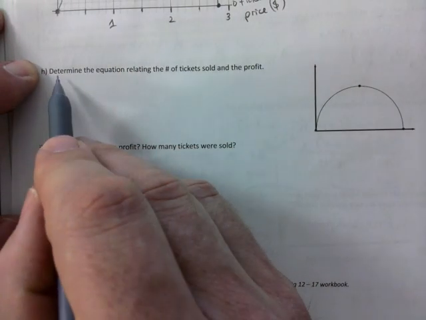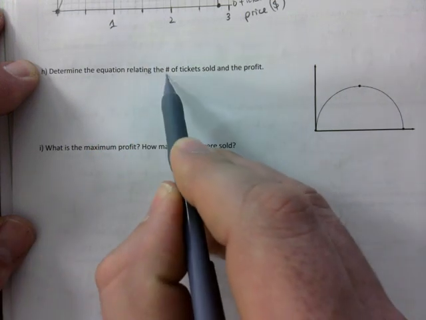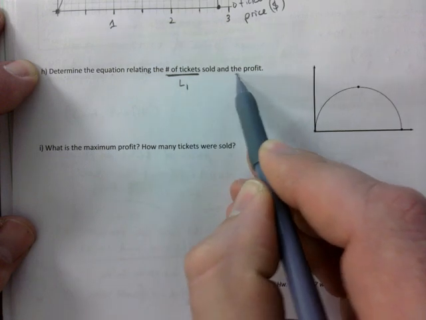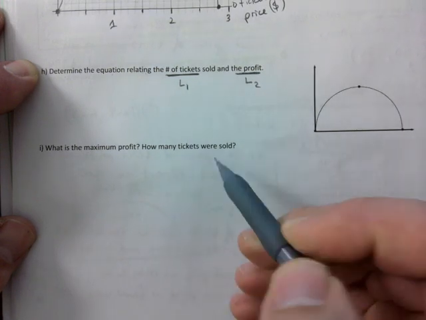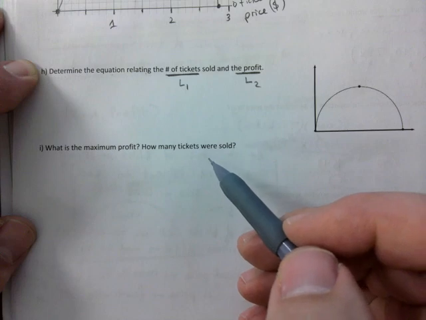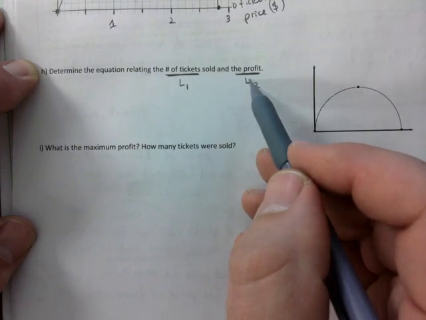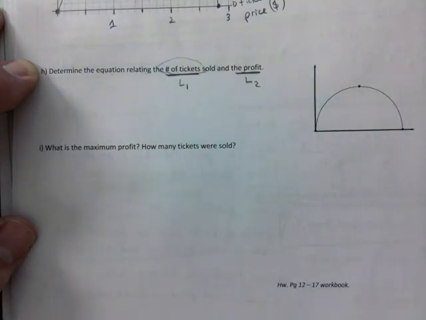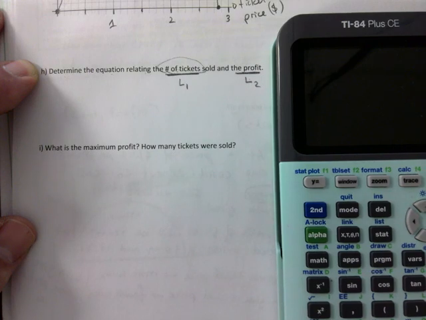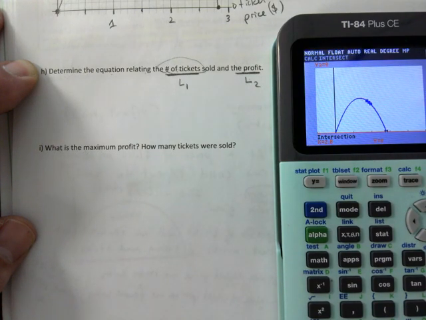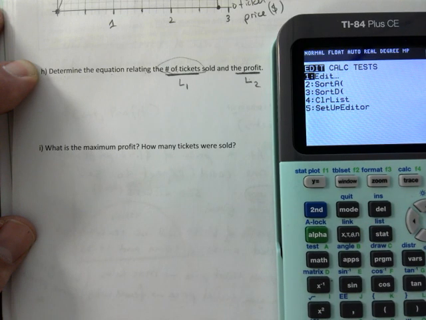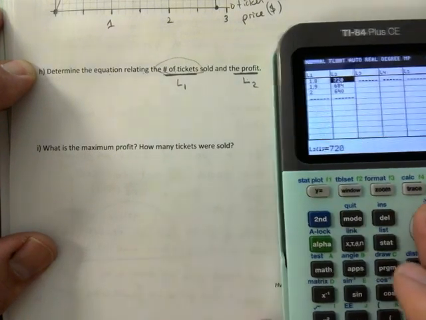Just to throw in a mix here, determine the equation relating what? The number of tickets and the profit. So far, we were relating the cost per ticket and the profit, correct? Now we're going to change it up, the number of tickets. So grab your calculator. It's actually not bad at all to change this. You just need to watch out. So you go stat, edit. Let's go back to our table for a bit.